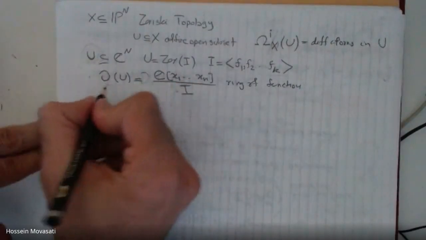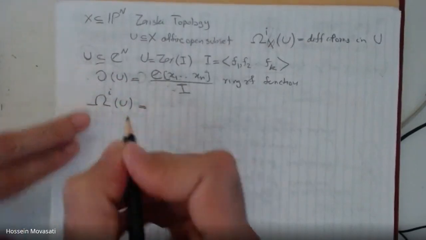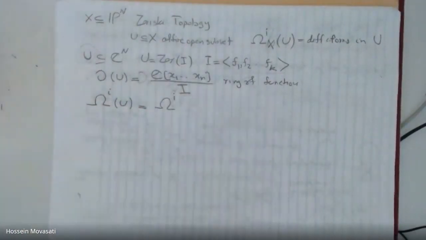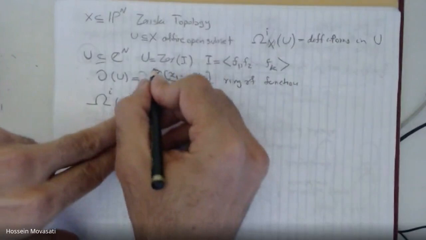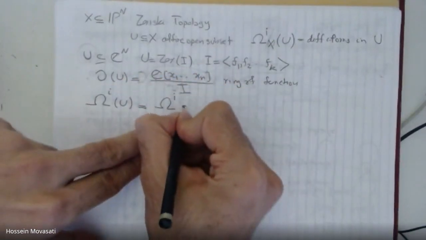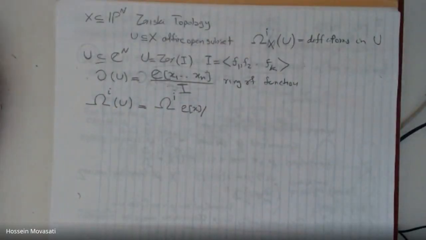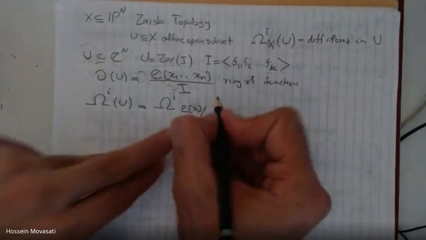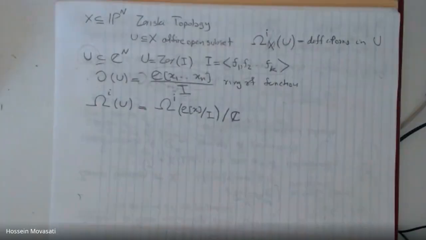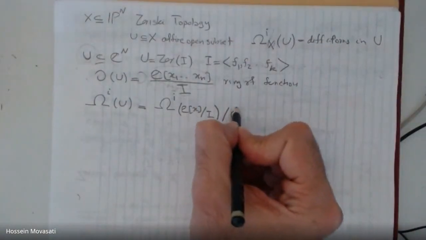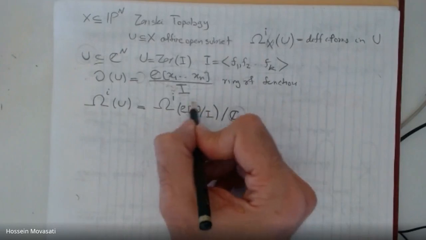Okay, so then the differential i-forms in U will be just Omega^i, and the first ring is C[x] divided by this I. So this ring is taken over C. This means that I want the complex numbers to be constants, while these functions may not be constant.